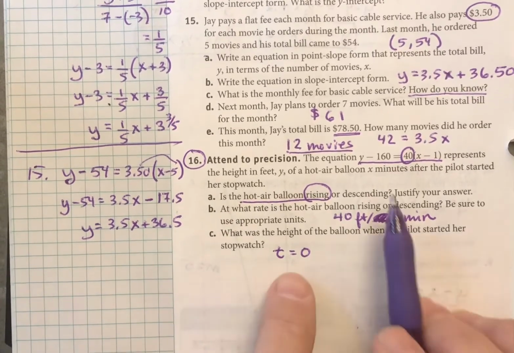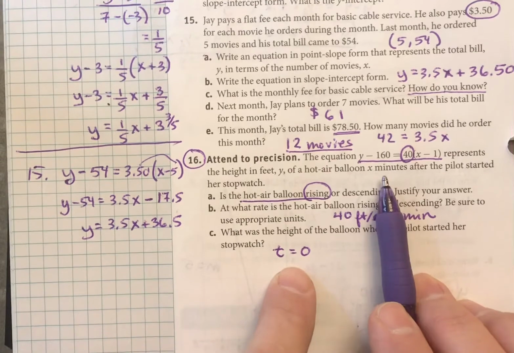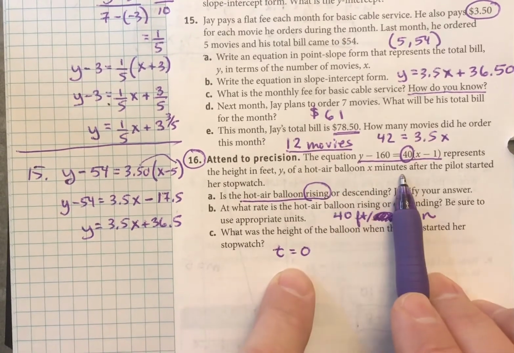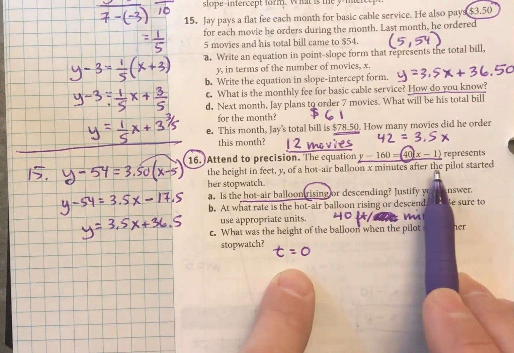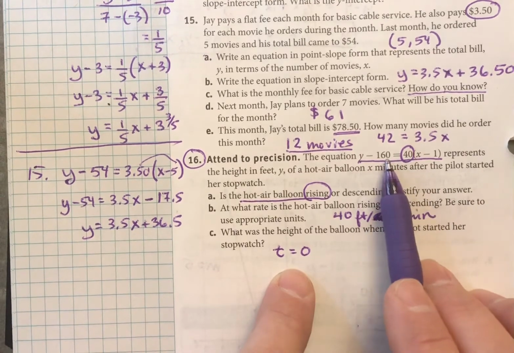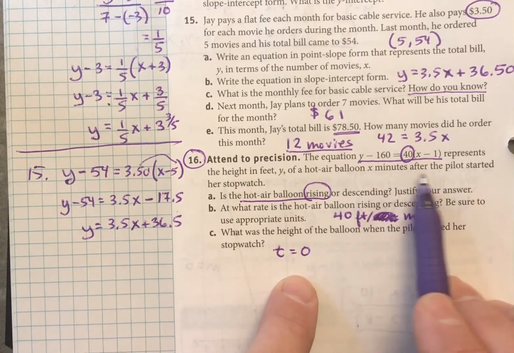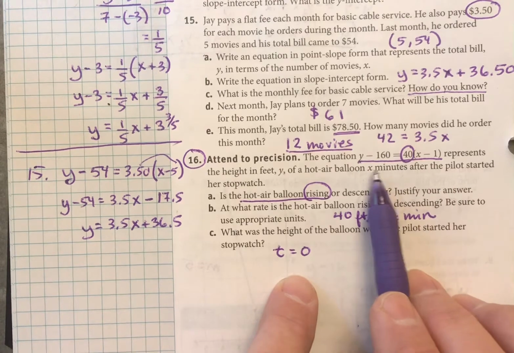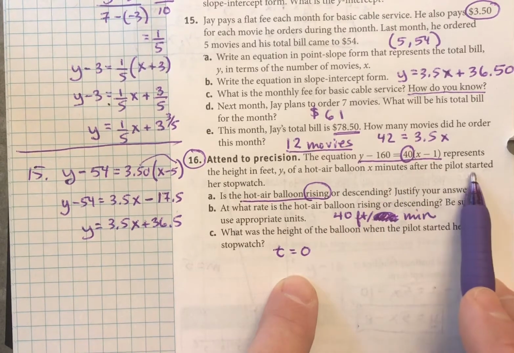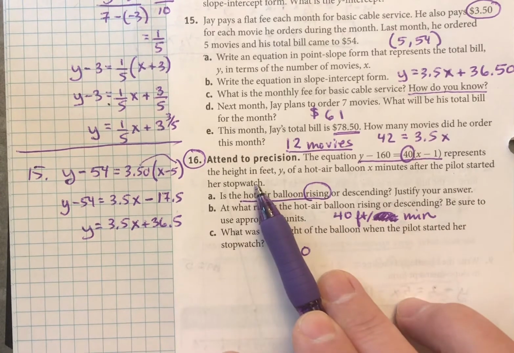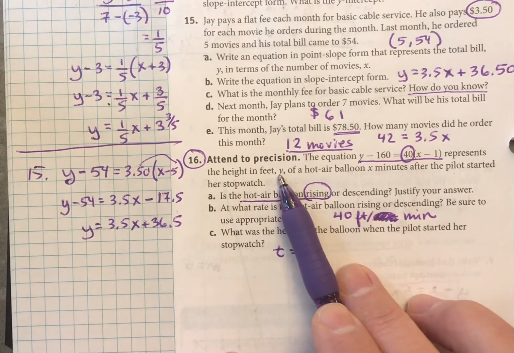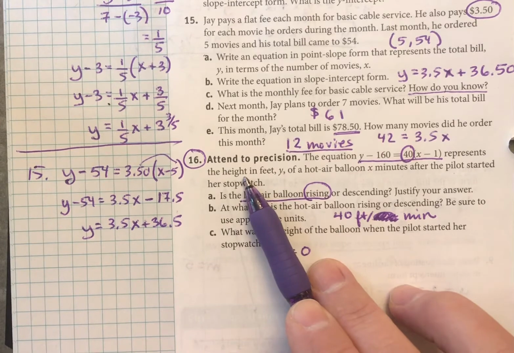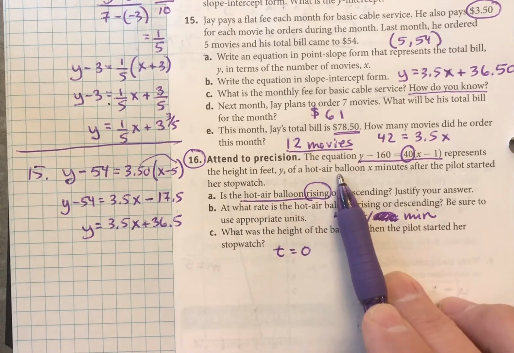The last problem in this section has to do with a hot air balloon that a person is measuring the height at different time intervals. Now, X is representing the number of minutes after the pilot started her stopwatch. Y is representing the height of that hot air balloon.